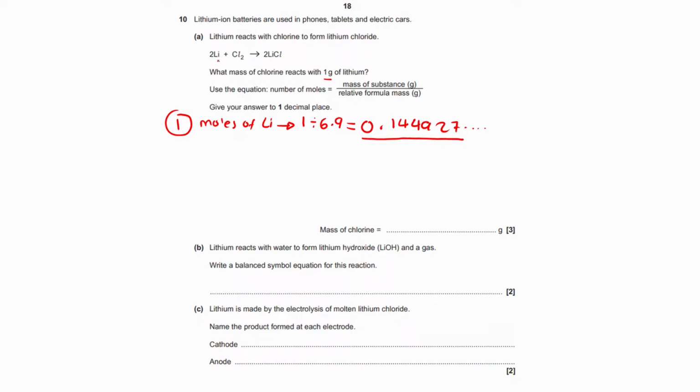If we look at this balanced symbol equation, we have a ratio of 2 to 1. For every 2 lithium atoms there's 1 chlorine molecule. So whatever the moles of lithium is, the moles of chlorine is always half of it. So we know this is the number of moles of lithium. To find the number of moles of chlorine, we just halve it, divided by 2, because that's the ratio, 2 to 1.